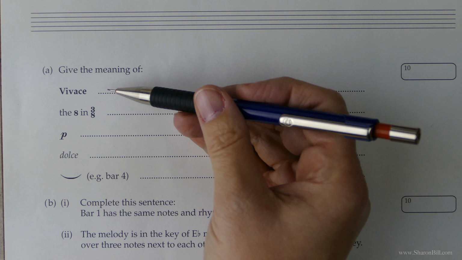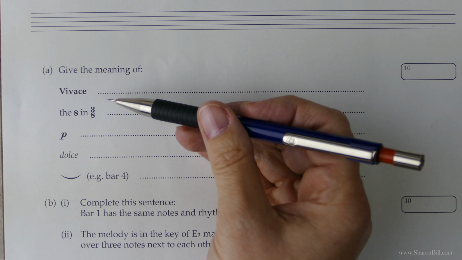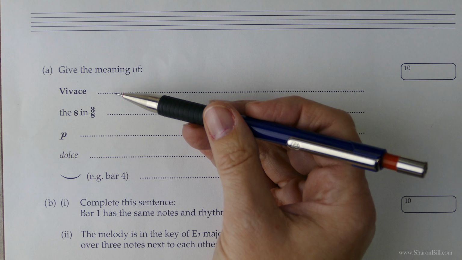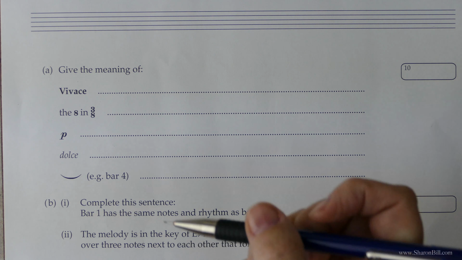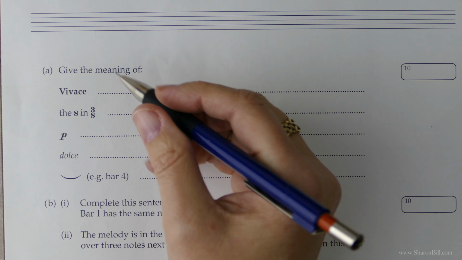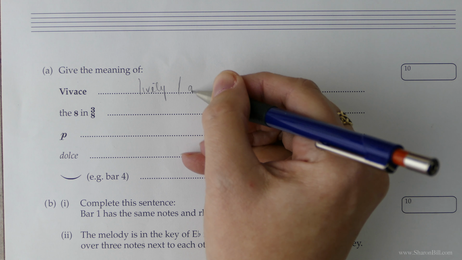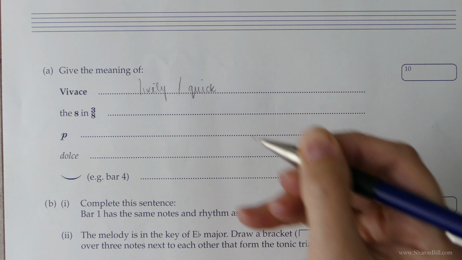Don't forget that these performance directions are cumulative, so it's everything from grade 1 still, as well as everything new from grade 2. So vivace is our tempo direction. It means lively, or you would say quick, I guess that would do.